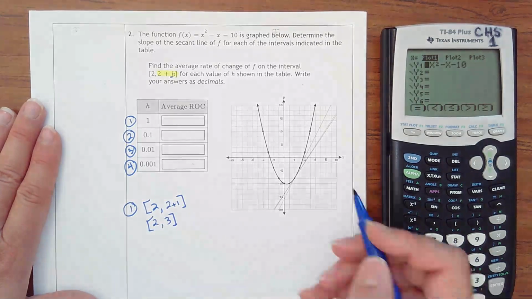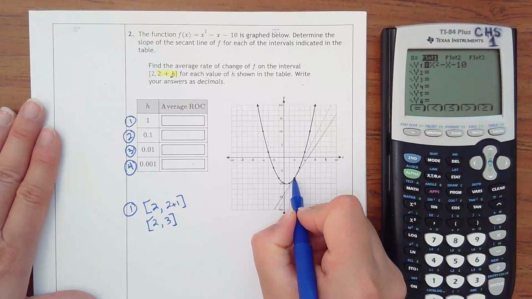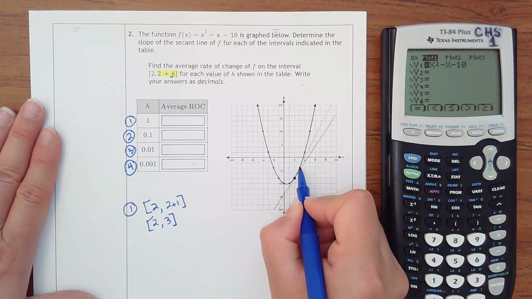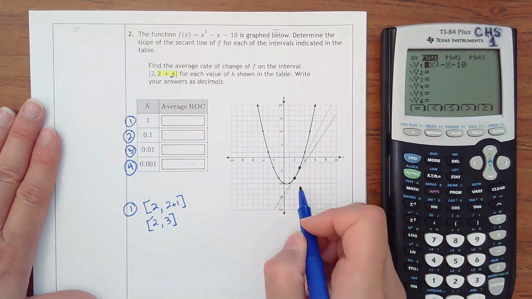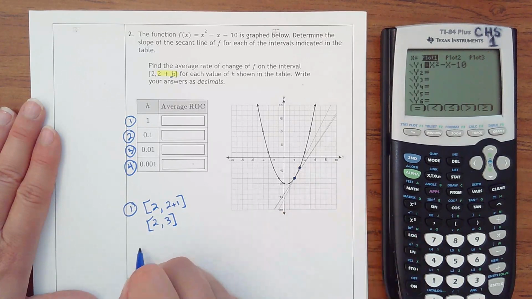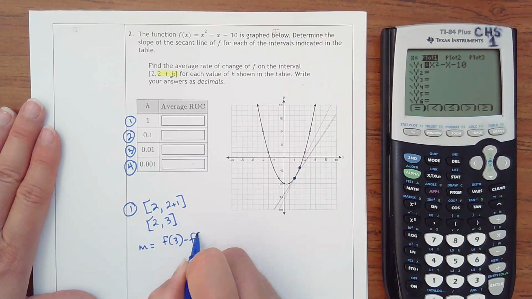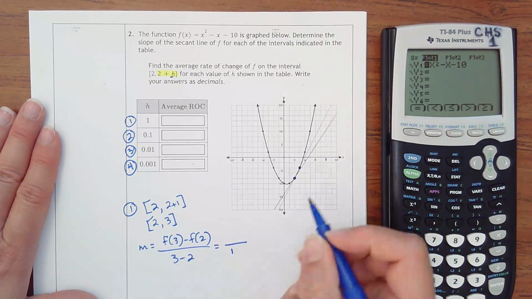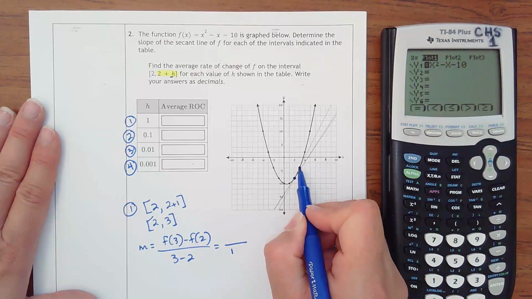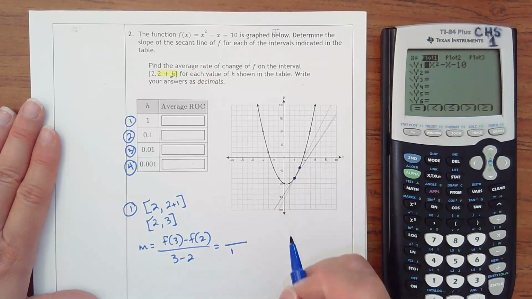So all you're doing is finding your point at 2, your point at 3, which this one I could probably just look at and tell, because I'm doing f of 3 minus f of 2 over 3 minus 2, which the bottom gets 1. When x is 3, y is negative 5.